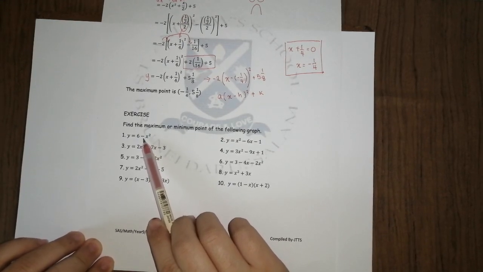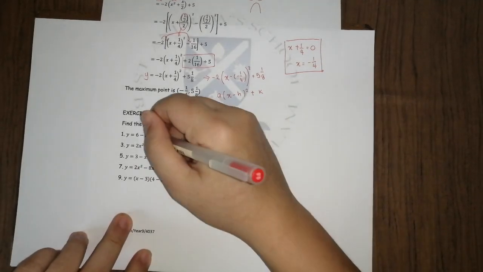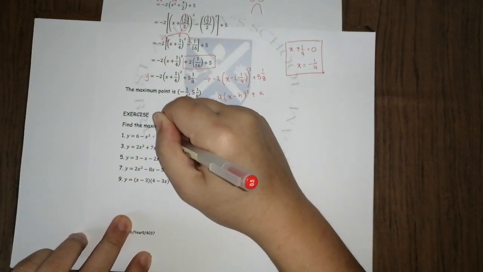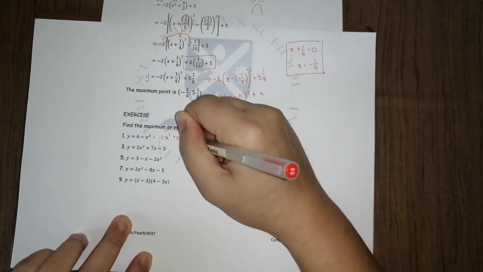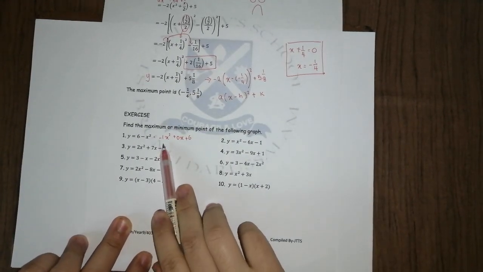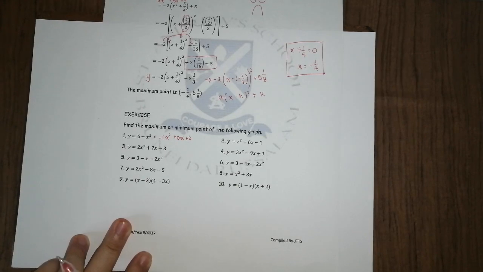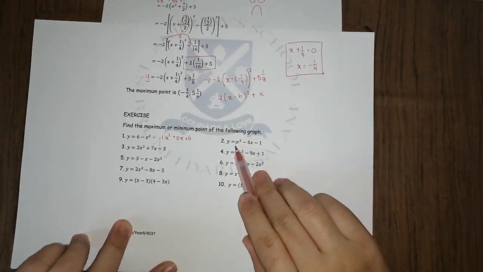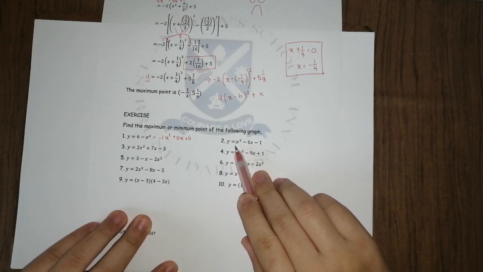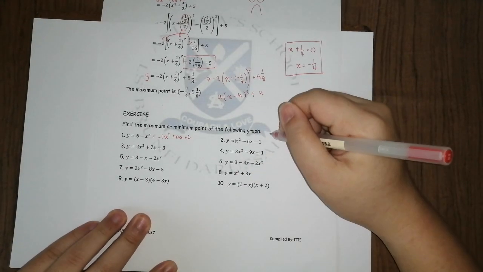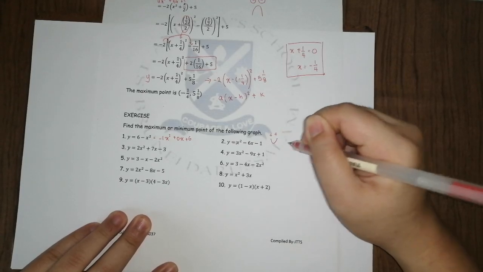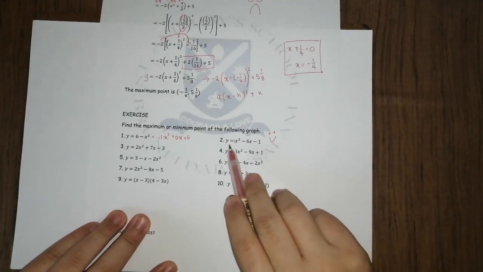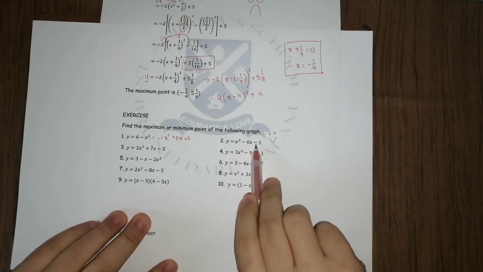In this case it's negative 1 x squared plus 0x plus 6, so a is negative, therefore it's a maximum graph, and you're finding a maximum point. Here a is positive 1, and positive is a smiley face, so it's a minimum graph. So you're finding the minimum point.